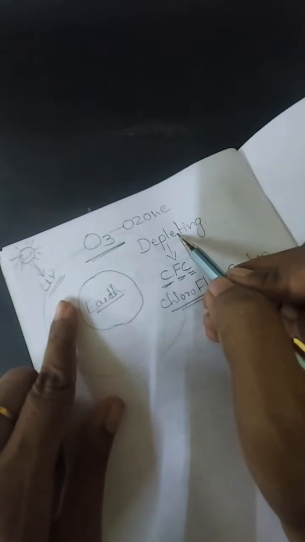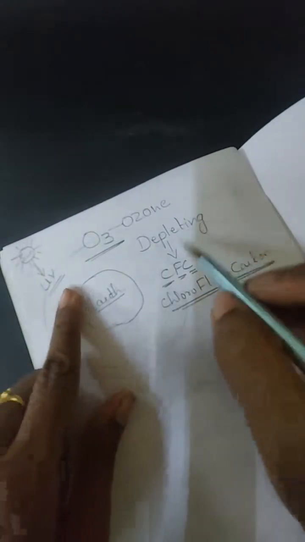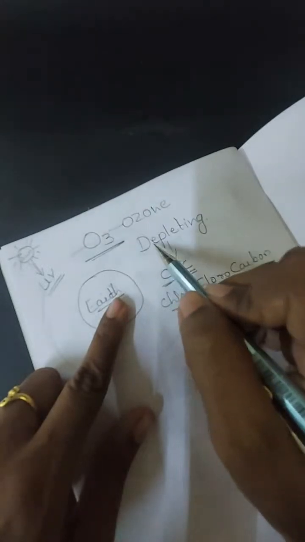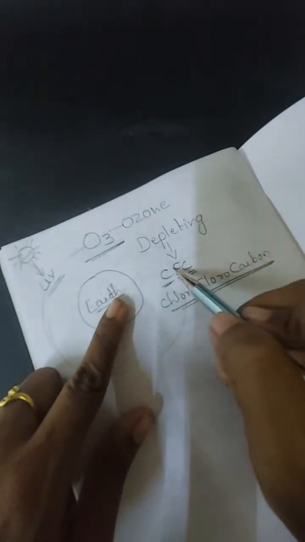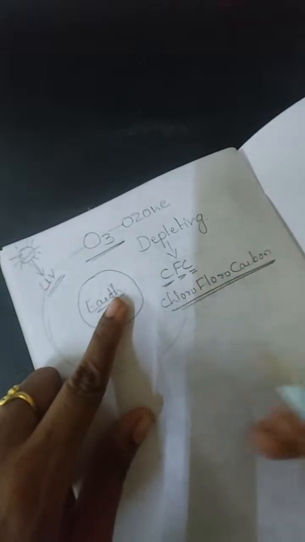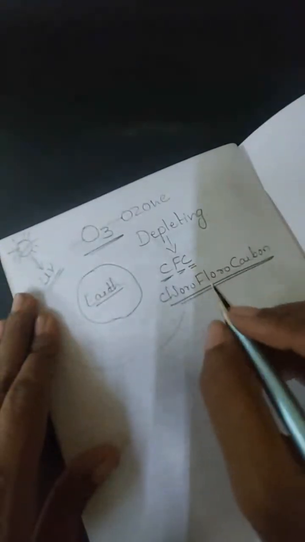Very good. So why is it depleting? It is depleting because of the CFC. What is CFC? CFC is chlorofluorocarbon.